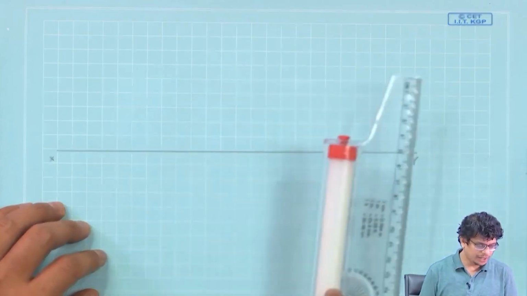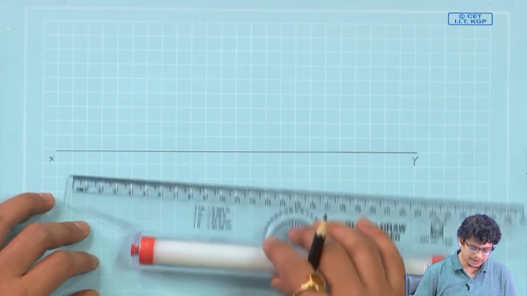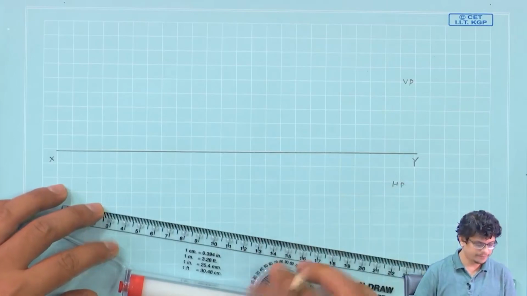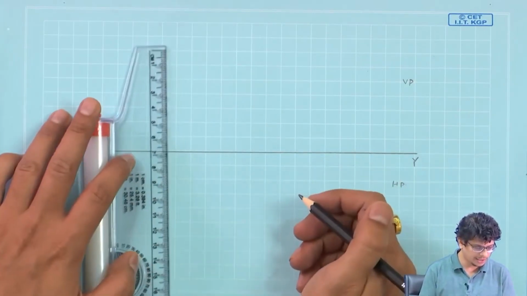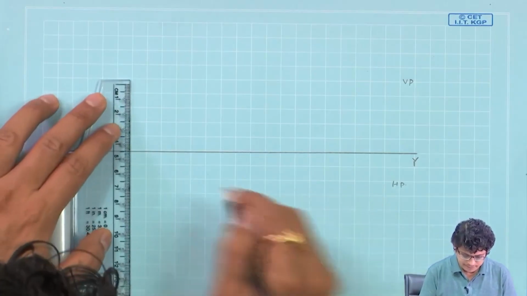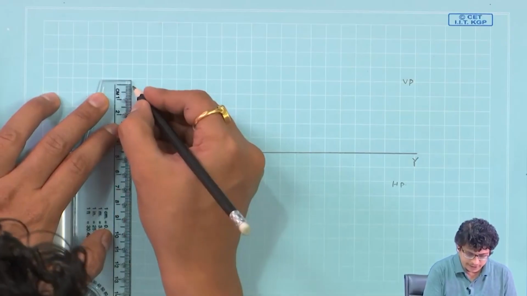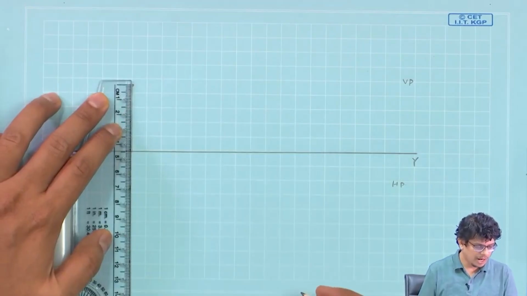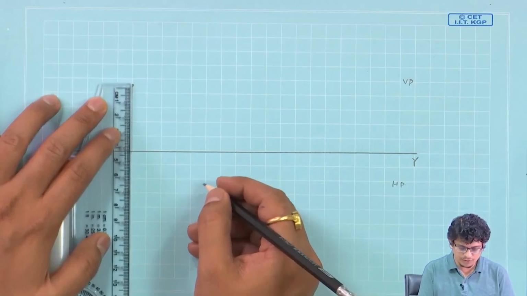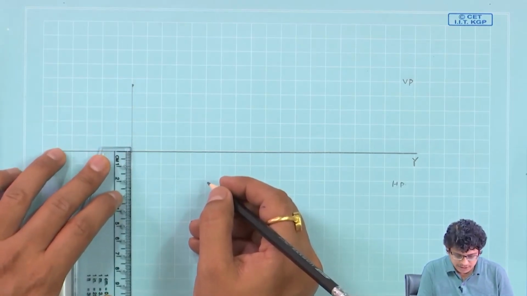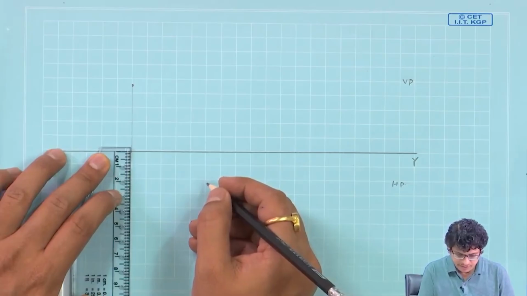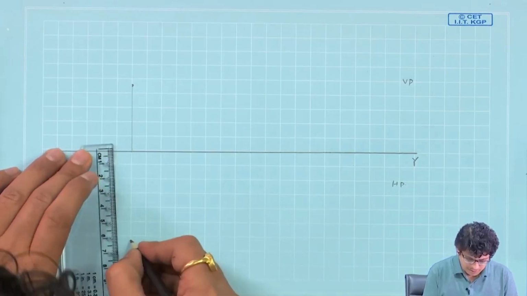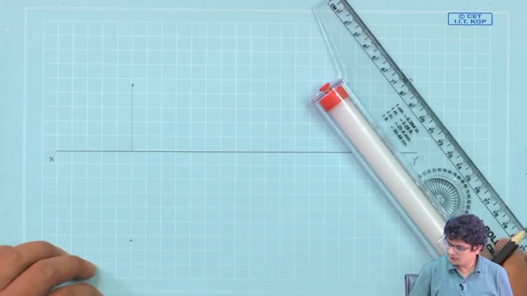Draw the top and front views of one of the ends, say A, 45 mm above HP. So, this is the vertical plane and this is the horizontal plane. 45 mm above HP, let us locate it. From this point 45 mm, this is the point, and 60 mm in front of the vertical plane. So, 60 mm here. Let us join that.